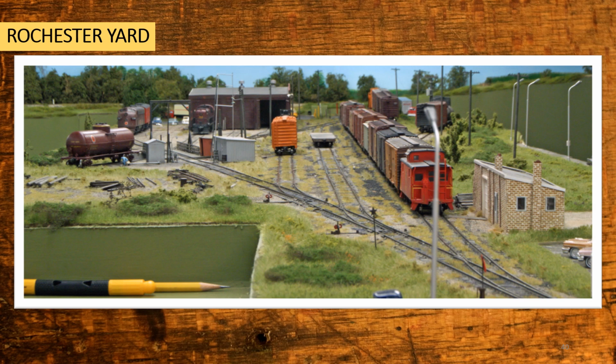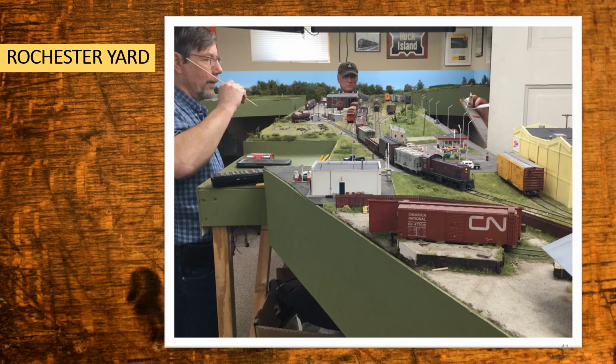Here's an overhead or north shot again at Rochester on the layout. Just a very, very small yard. You can see the local from Rochester has pulled into the yard and had his caboose tied up there. We'll go back to that slide.